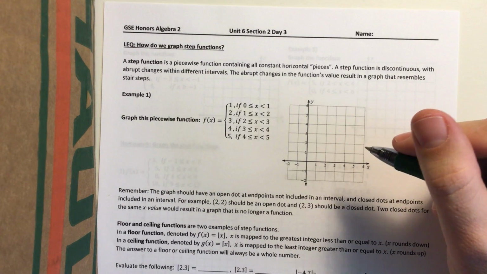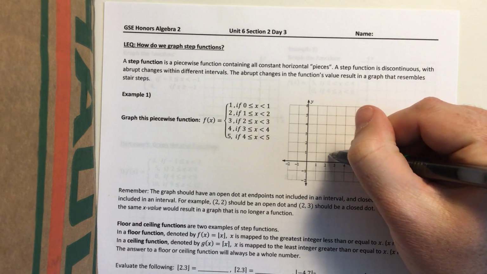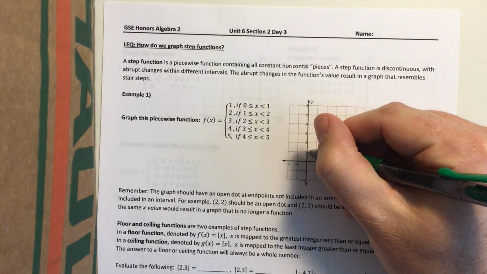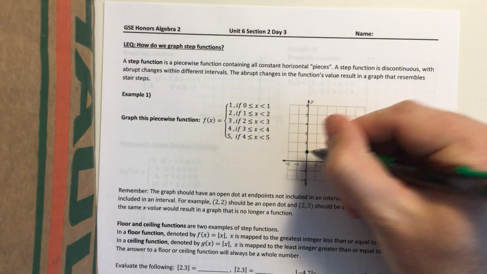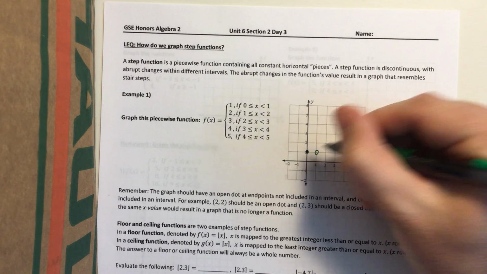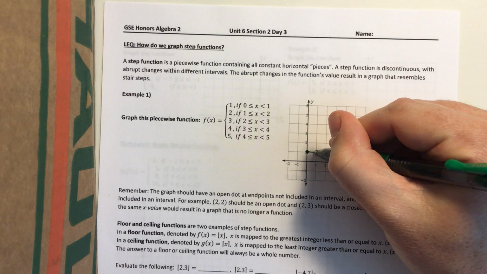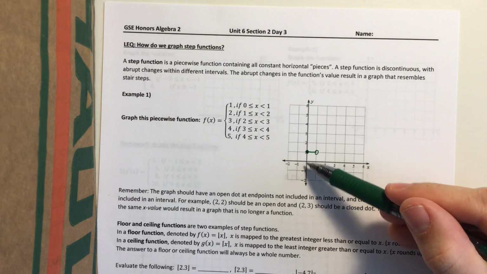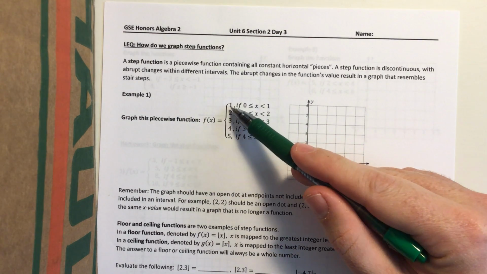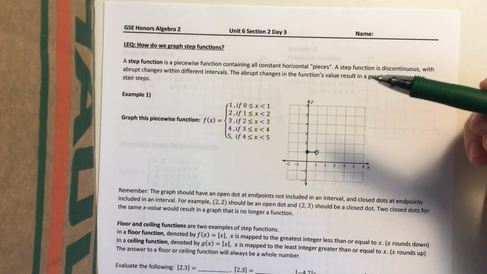So from 0 to 1, we're just going to have the value of 1, which means it's going to be a straight horizontal line. And 0 is less than or equal, so it's going to be a closed circle at the x value of 0, and then an open circle at 1. And it's just going to be a straight line that goes from 0 to 1, at the y value of 1. So this is just a straight horizontal line.